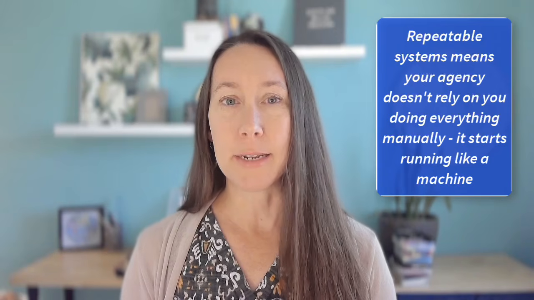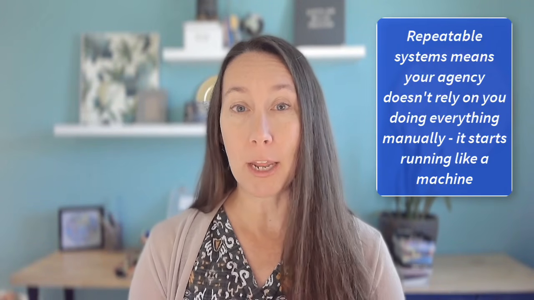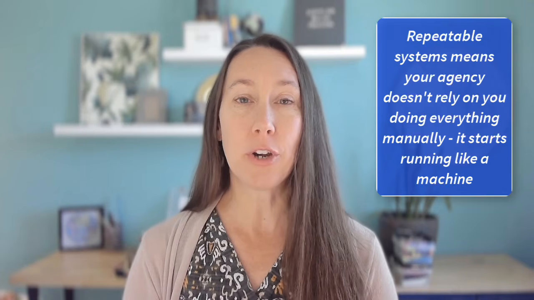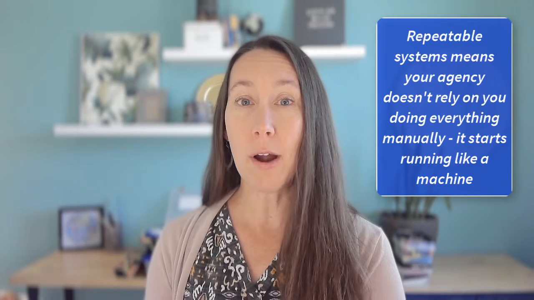So now you know that they are simply following the exact steps that you would, so you can expect the same outcome. So when you have repeatable systems, it means that your agency doesn't have to rely on you doing everything manually. And over time, it is going to start running more like a machine and becoming more and more efficient and more profitable over time.